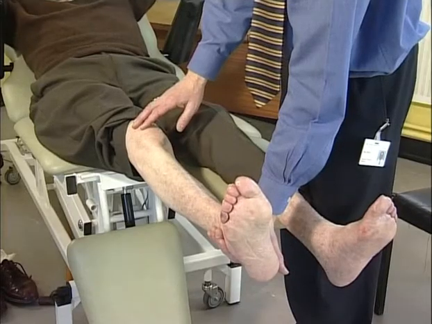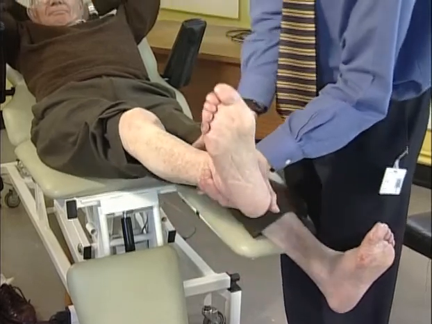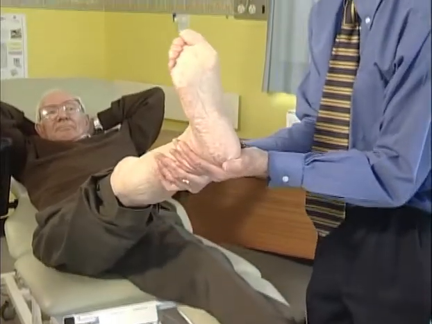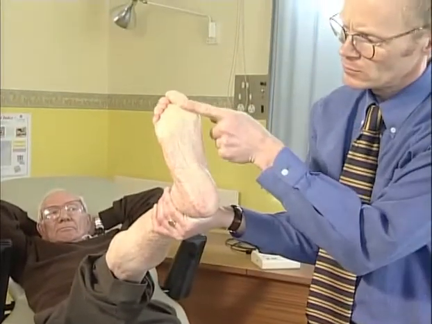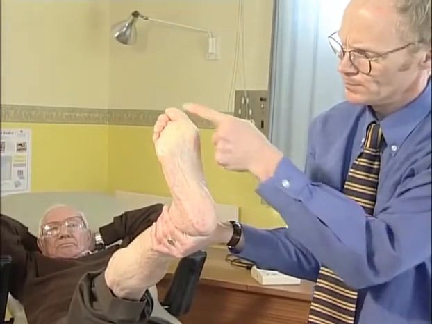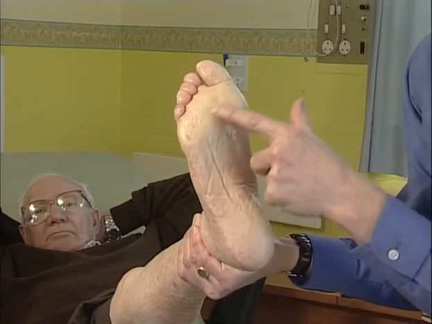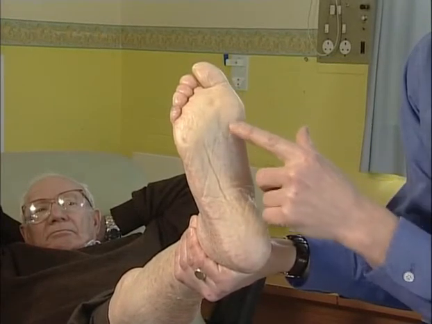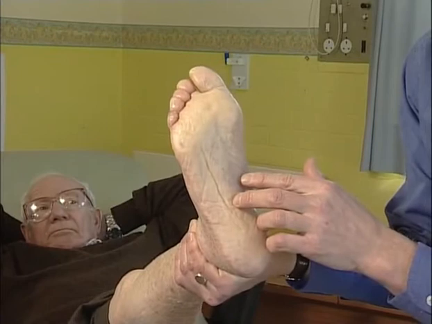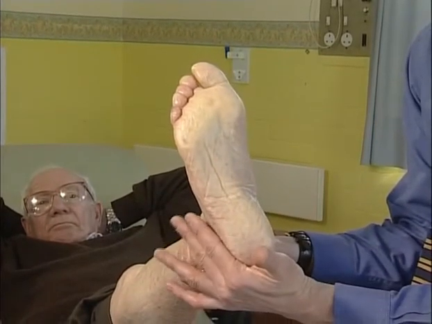The Berger's test, or the elevation and dependency test, is another clinical procedure that's useful in the diabetic. Here we place the patient's leg above the level of their heart and look for colour changes. Obviously, if there's very little pressure within the arterial system, the blood doesn't like flowing uphill, and therefore the leg becomes more pale or blanches.